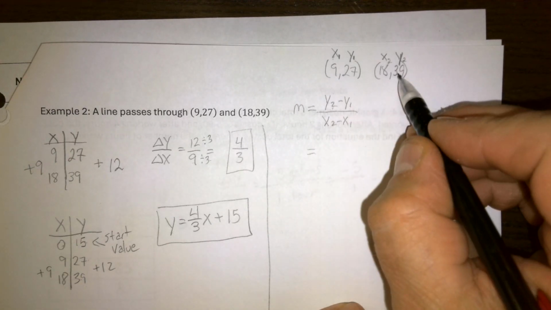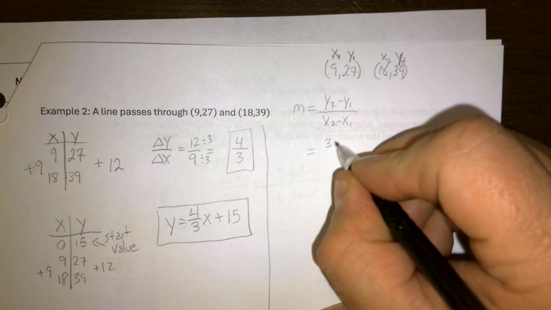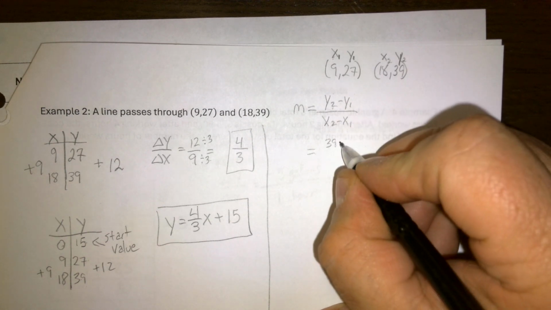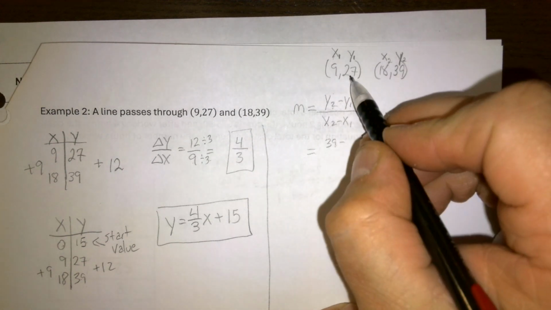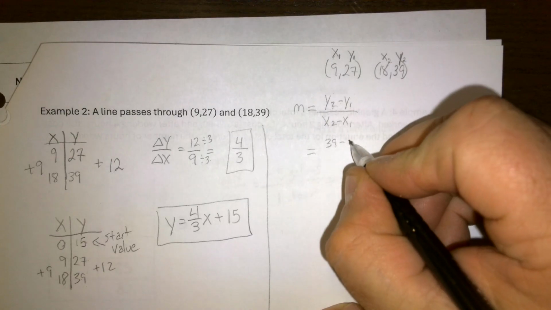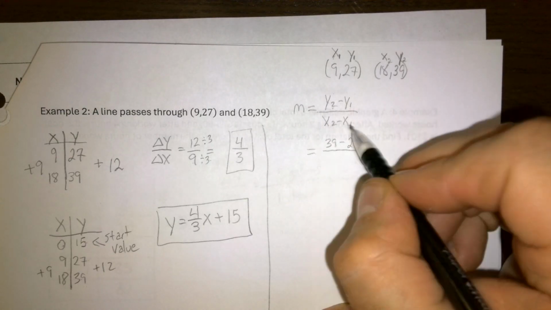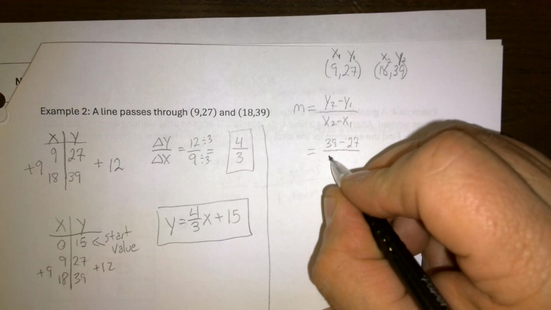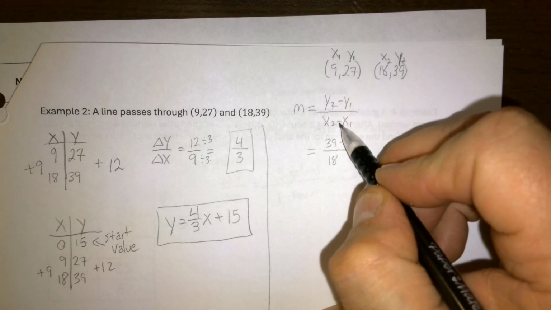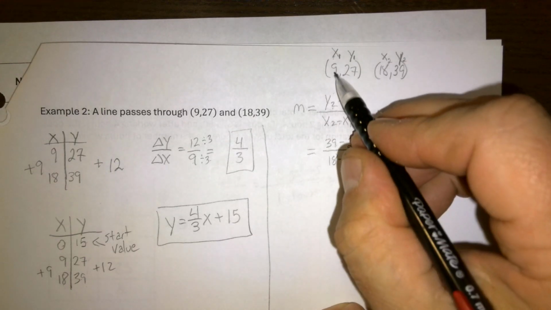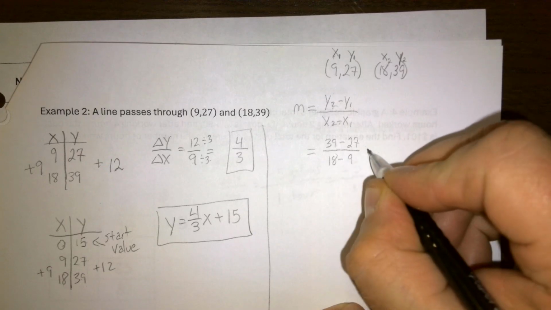Y sub 2 we've defined as 39. So we're going to put 39 here. Then there is a minus sign, so put a minus in. Then the y sub 1 is 27. We'll put a 27 here. Now on the bottom, let's do the x values. X sub 2 is 18. And then there's a minus sign, so we'll put a minus. And then x sub 1 is 9.